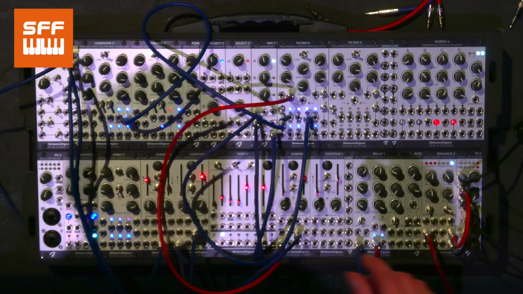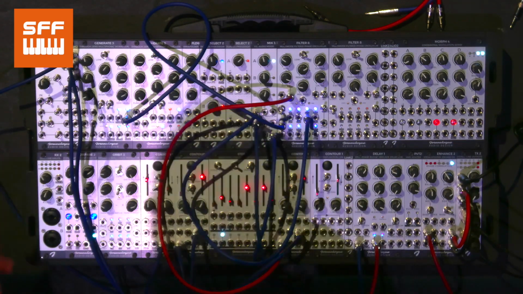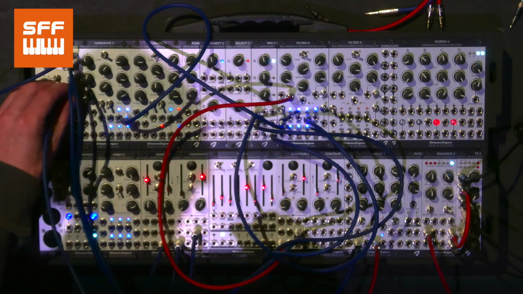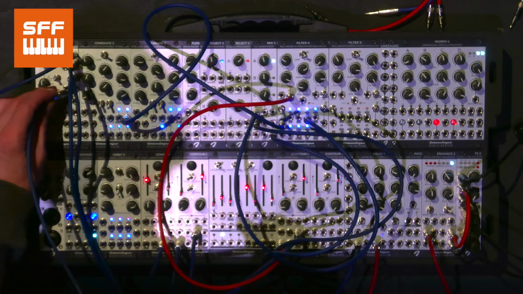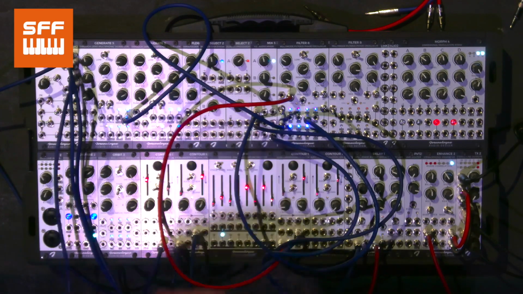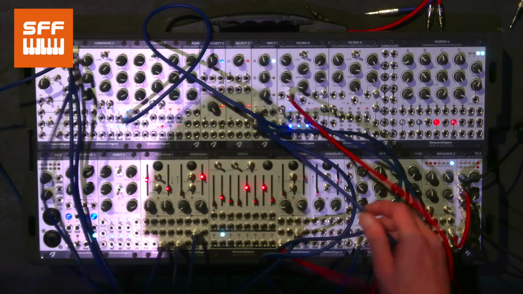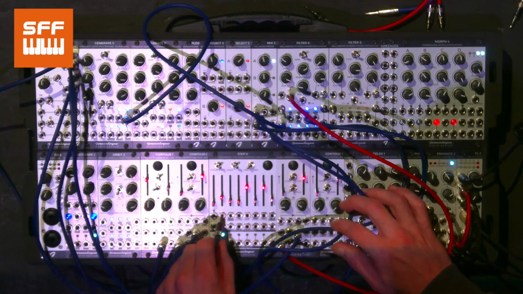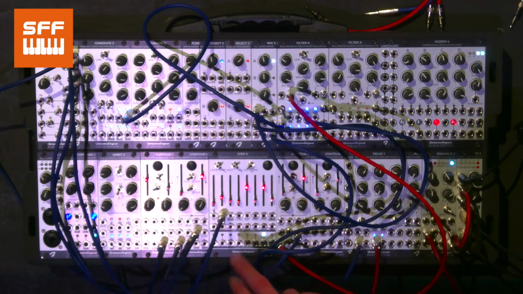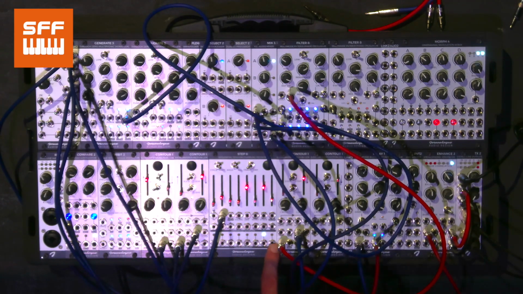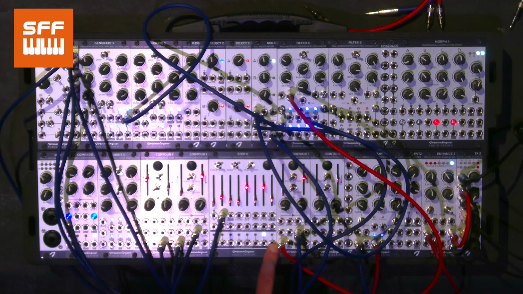Boring. So we need a melody, and that's what we're going to use Step 8 for. So again, the trigger we're generating, or the clock we're generating from Contour, I'll take one out and put it into Step, and this will tell Step to advance one step for every trigger it gets.